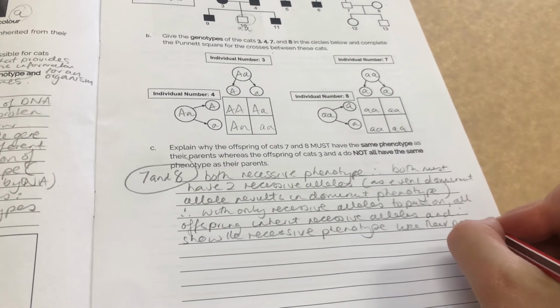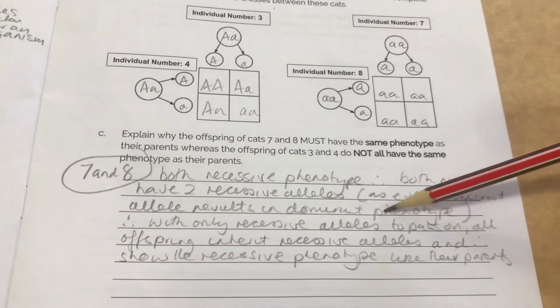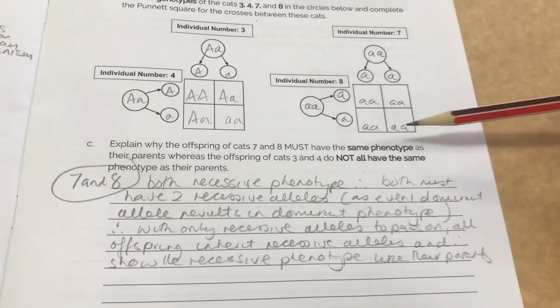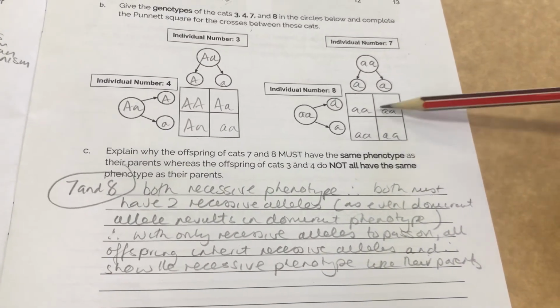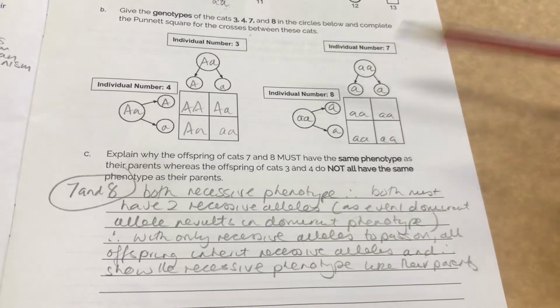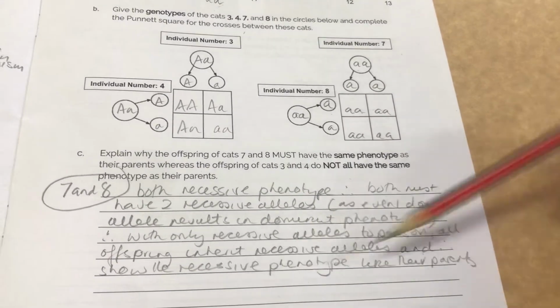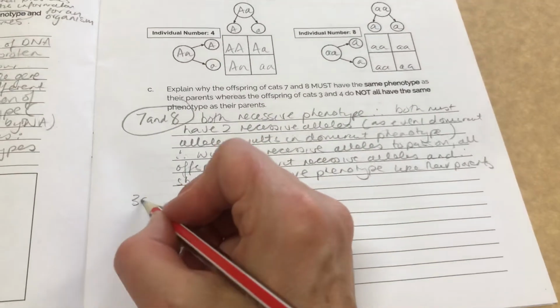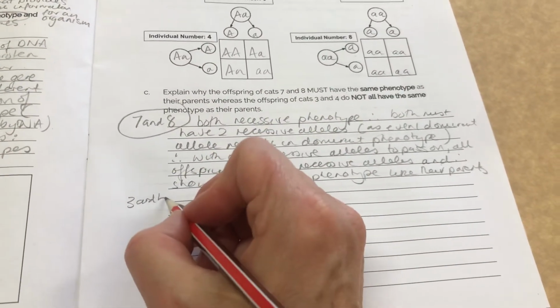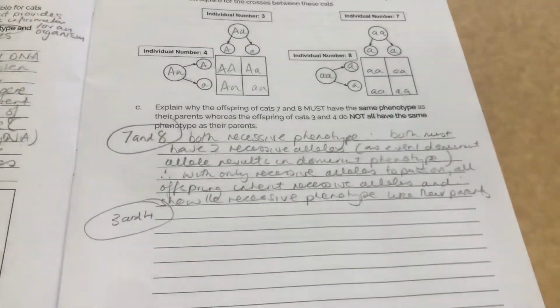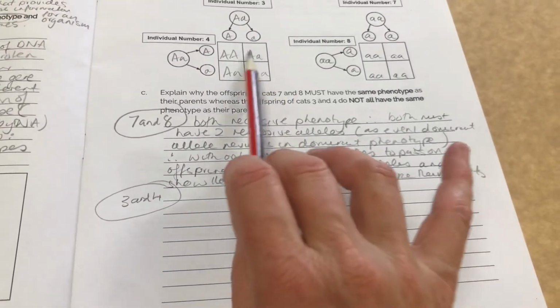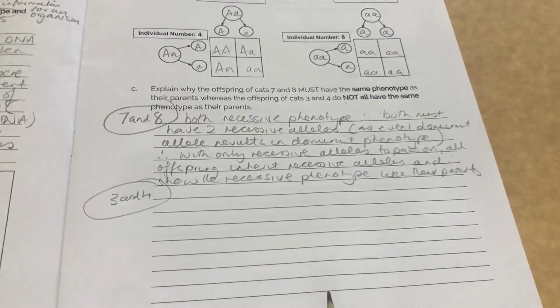Okay, so be really clear here. We want to end up saying that all of the phenotypes of the offspring is the same as the phenotype of the parents. So just wind up with that. So that was actually probably the easier part of the question. Now for parents 3 and 4. We have to explain why their offspring do not have the same phenotype.